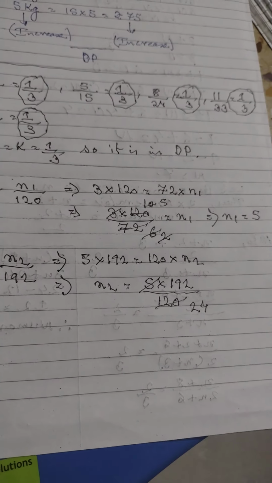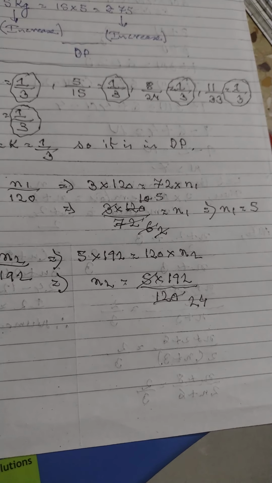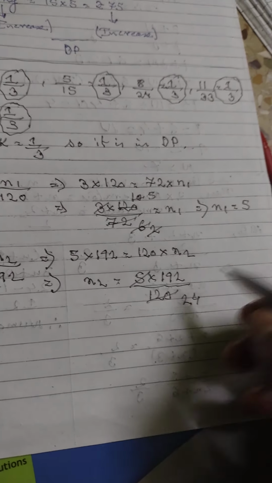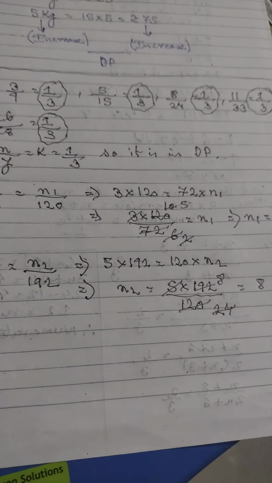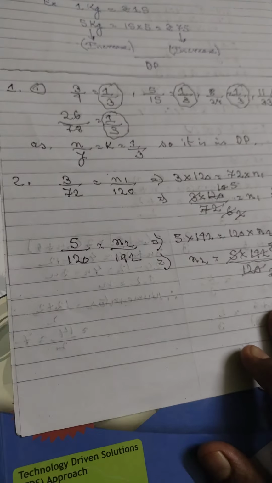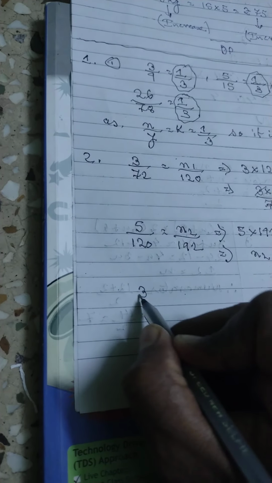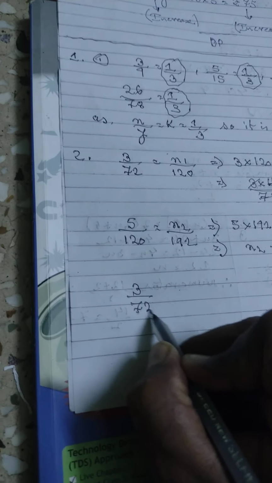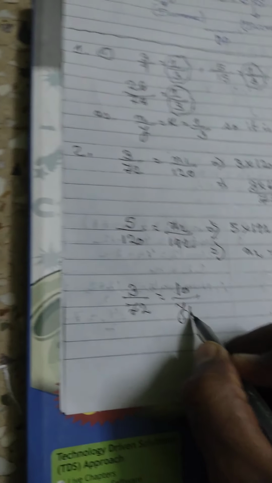24, so it will be 8, I think. So 8. Okay, so it is coming 8. Now number third, 10 by y1. So we will use the first constant. 3 by 72 is equal to 10 by y1. Okay, again you cross it.